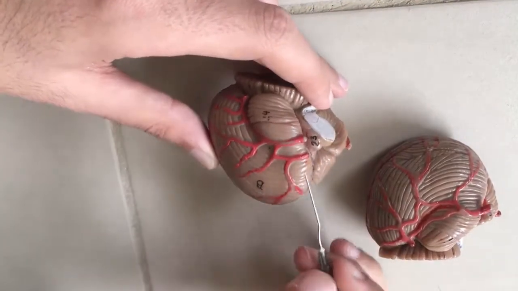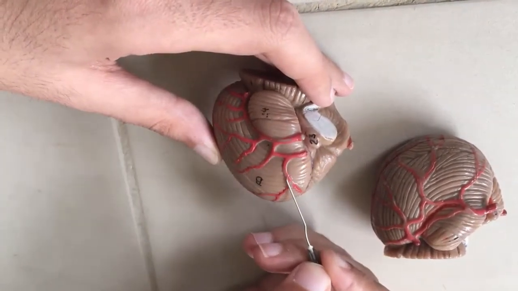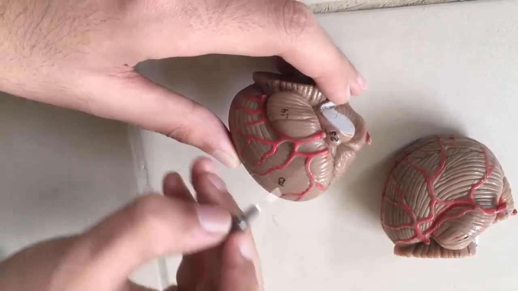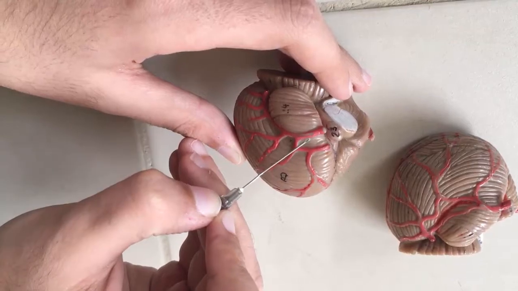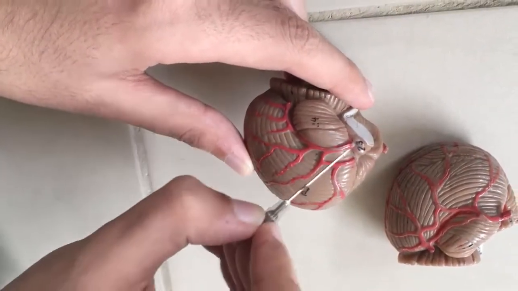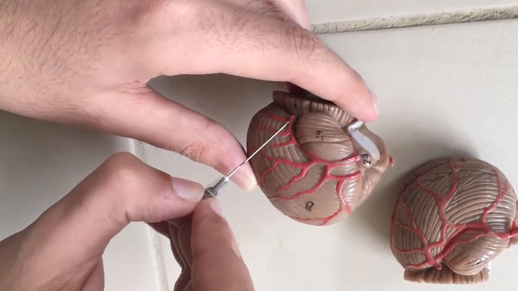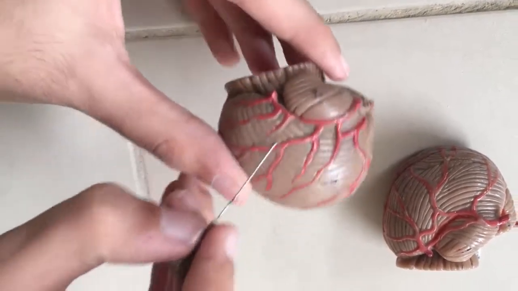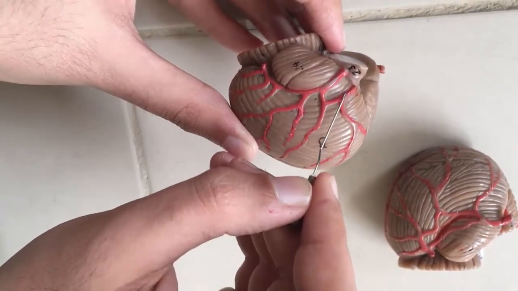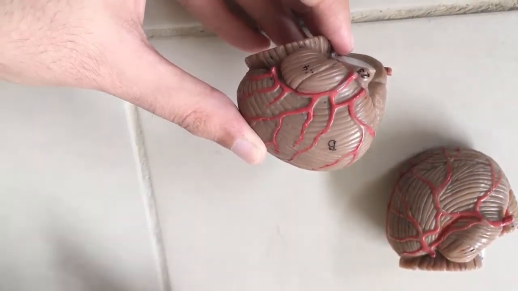But on this side, this is the anterior inferior cerebellar artery, this lateral part. Here, this is the posterior inferior cerebellar artery which joins here. This is also a branch of the posterior inferior cerebellar artery. Posterior inferior cerebellar artery, anterior inferior cerebellar artery.